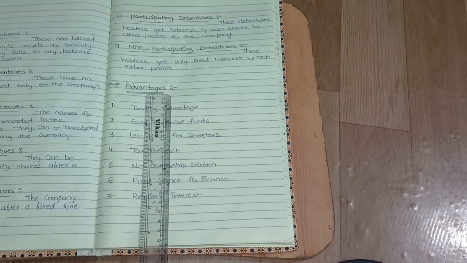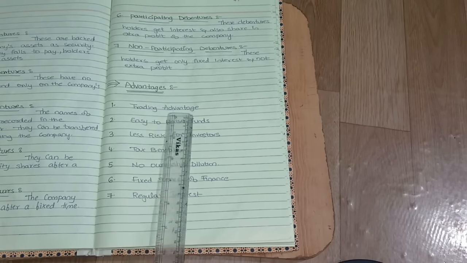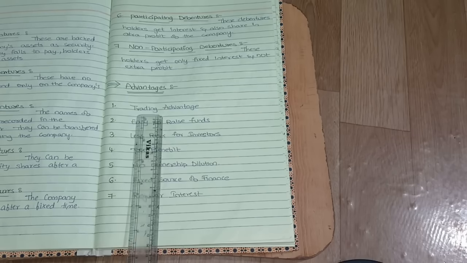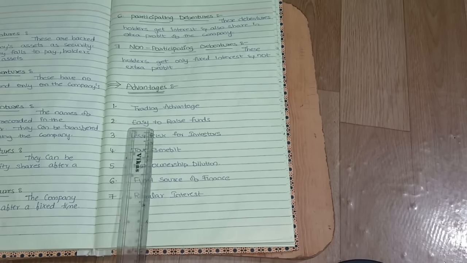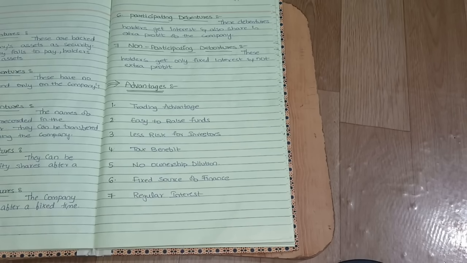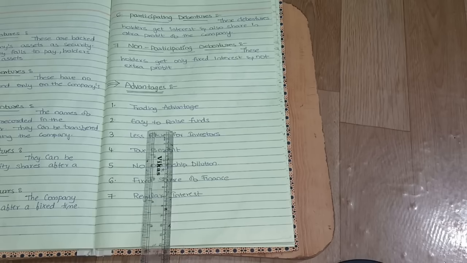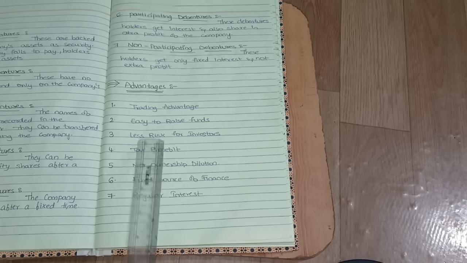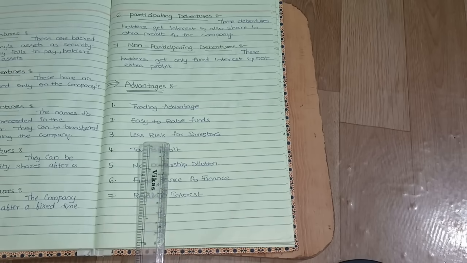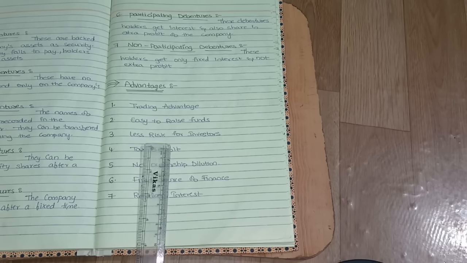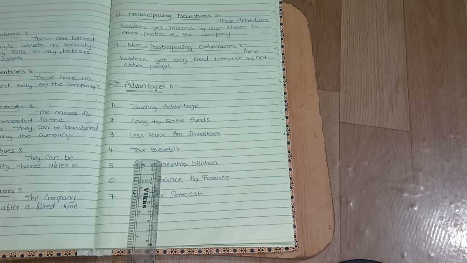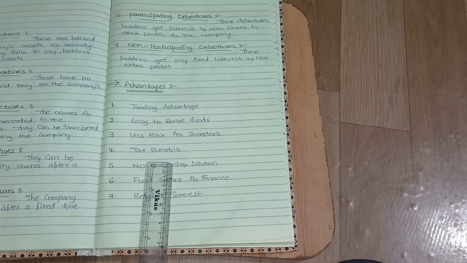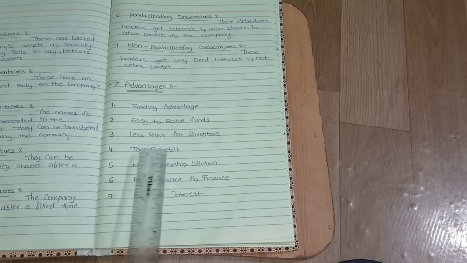What are the advantages of debentures? First one is trading advantage. With the help of debentures you can trade, means you can transfer them from one person to another person. It is easy to raise funds. To increase your funds with the help of debentures is easy. And for investors this is less risk, because whatever amount you are giving, every time you are getting the interest also. Yes, it is an advantage. Next, tax benefit. Comparatively, it is having less tax. You can easily extend your business. So that is the main advantage.